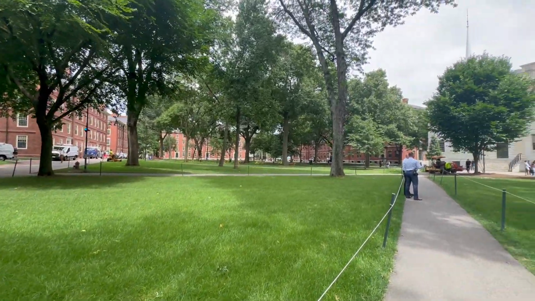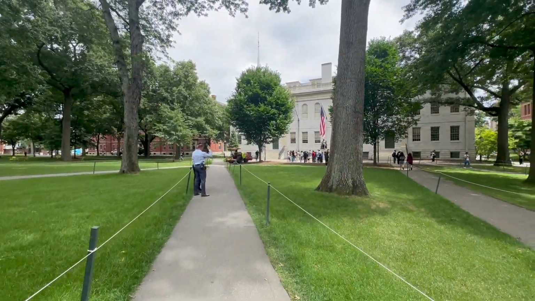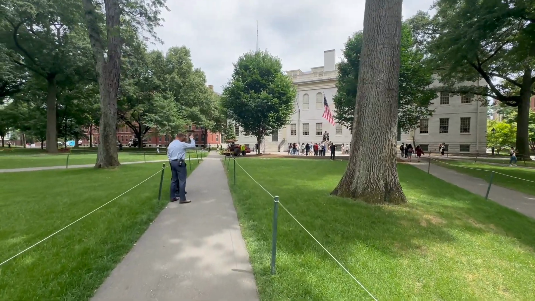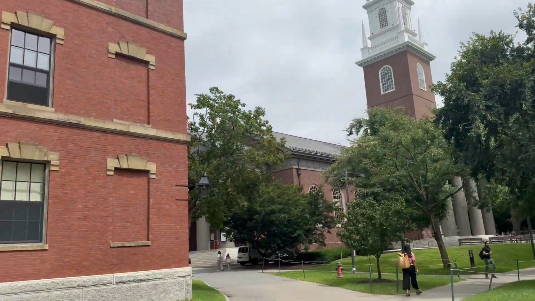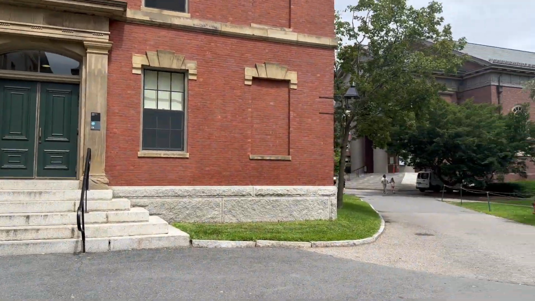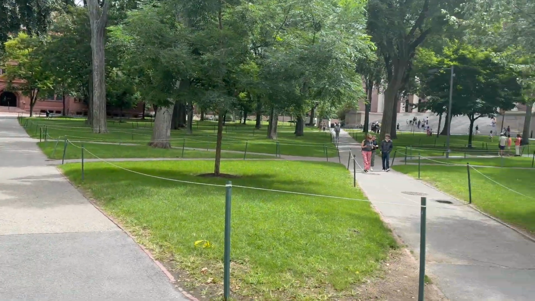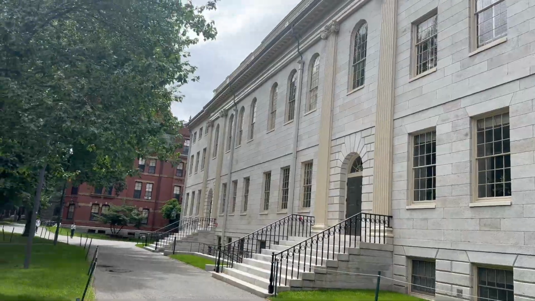We are going to our next stop. This is called the Science Center. We're going there. This is the campus inside. This is called Thayer Hall. You see this?